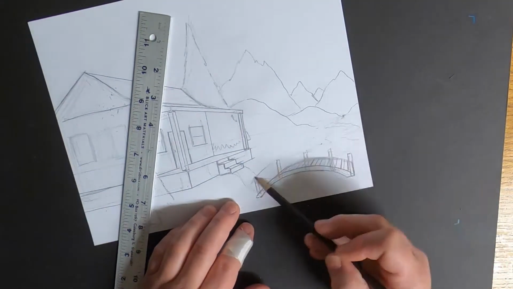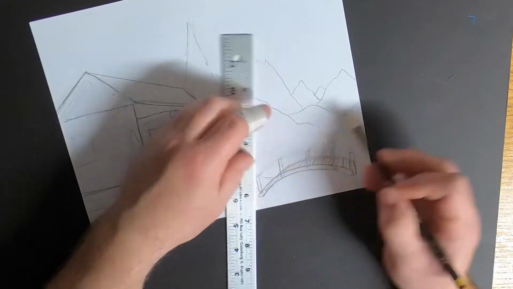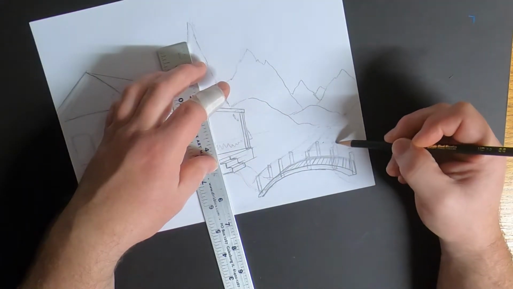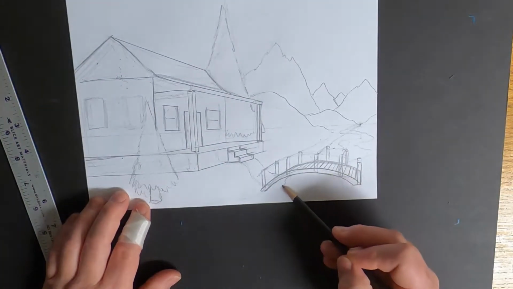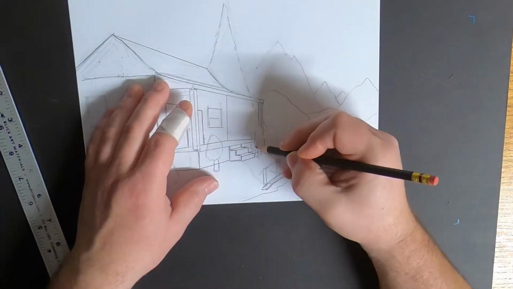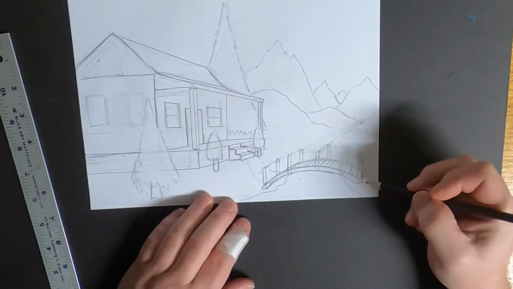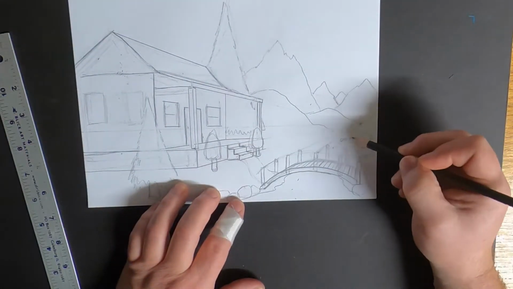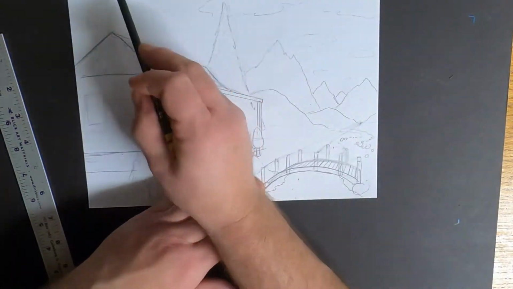Some handrails. Get an idea where the ones on the other side would land by using the vanishing point. Again, another pretty challenging object to put into linear perspective. But if you feel like taking on the challenge, go for it.